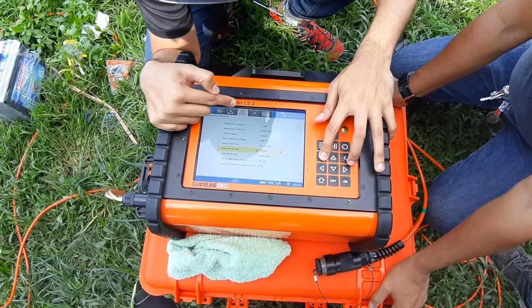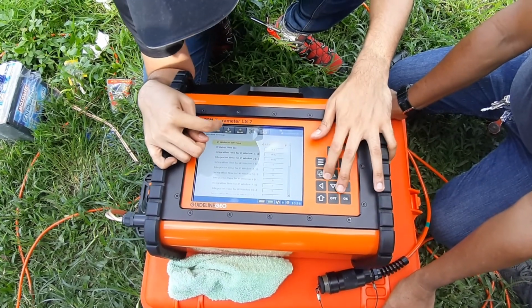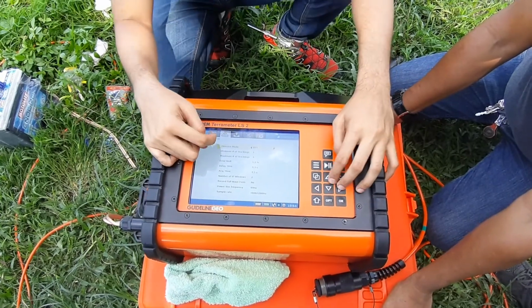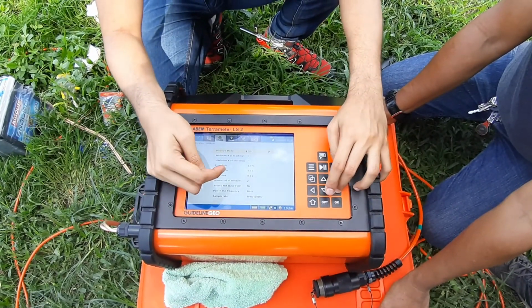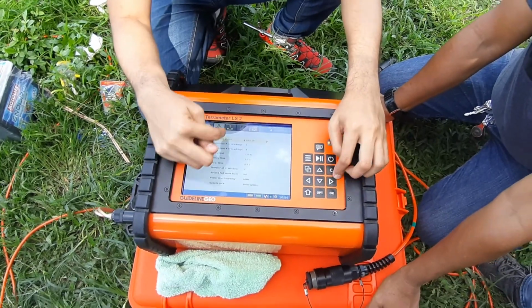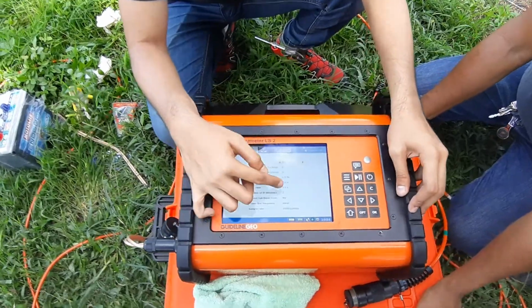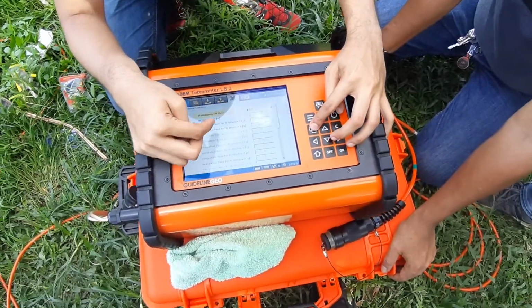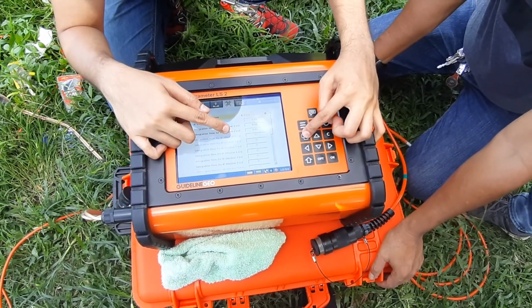Next part, this is IP. These are the IP windows. If you select measure mode resistivity, it doesn't collect IP. If you set resistivity and IP, then it will collect resistivity and IP, and it shows how many windows are being used, which is 2. So if you go to the IP, it will open 2 windows: IP window number 1, IP window number 2.